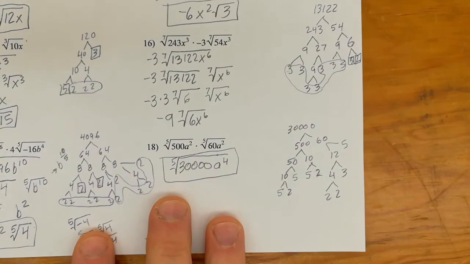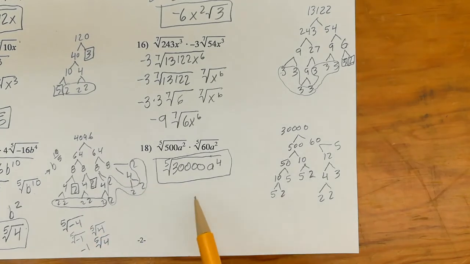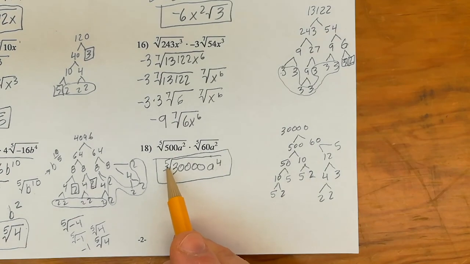And then number 18, that one was a little frustrating because you didn't really simplify it much. I went ahead and did the tree, but there's no group of 5 of the same prime factor. And then a to the fourth doesn't have enough a's in it to take out an a, right? You need a number bigger than that.